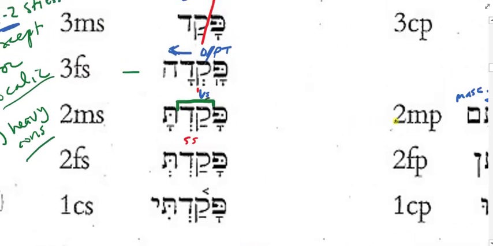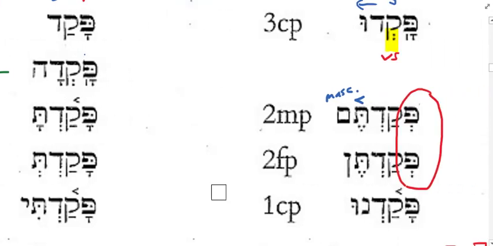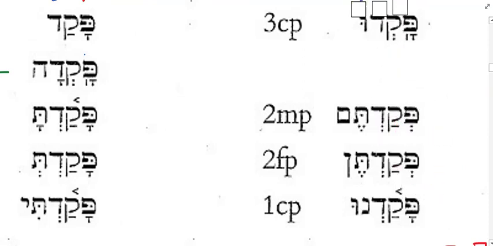Well, look at your paradigm here. Do we have any dagesh fortes in the Qal perfect conjugation pattern? You see the pes here. Are those dagesh fortes? No. So do I have a dagesh forte anywhere in root 1 in the Qal perfect conjugation? No, I don't, right? So dagesh forte is not a problem if I have a guttural in root 1 position.